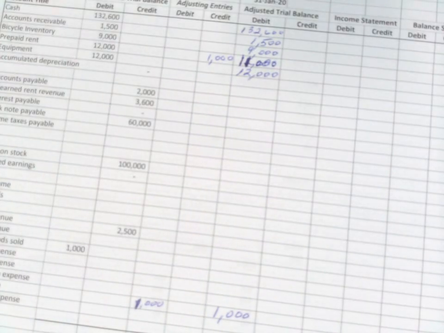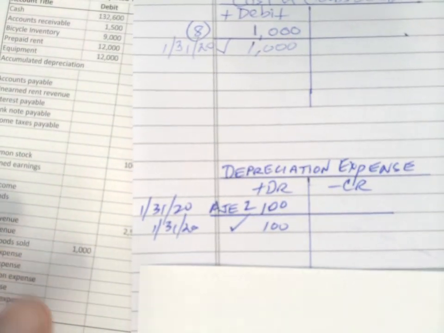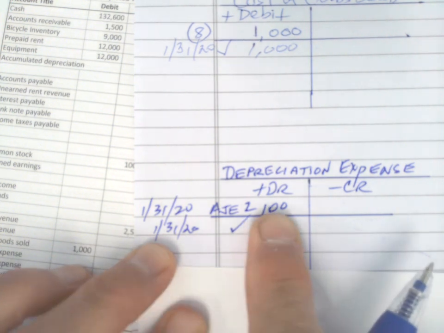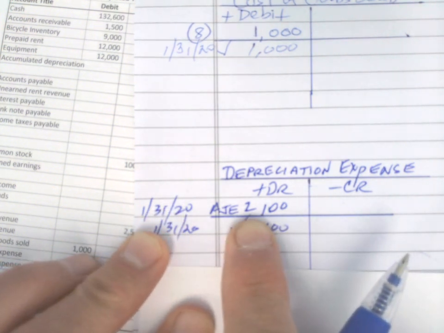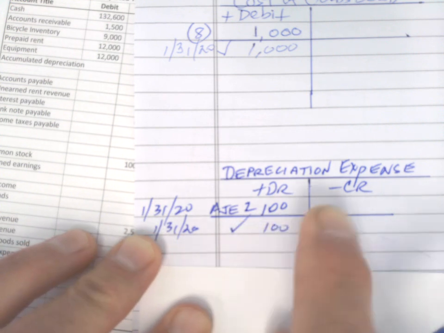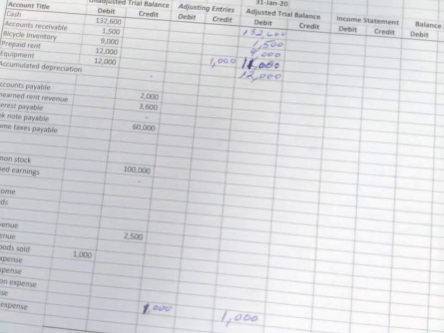The other side of that journal entry was depreciation expense. And there is that debit, posting that debit to journal entry number 2 for 100, and that gives a balance of 100 in depreciation expense.